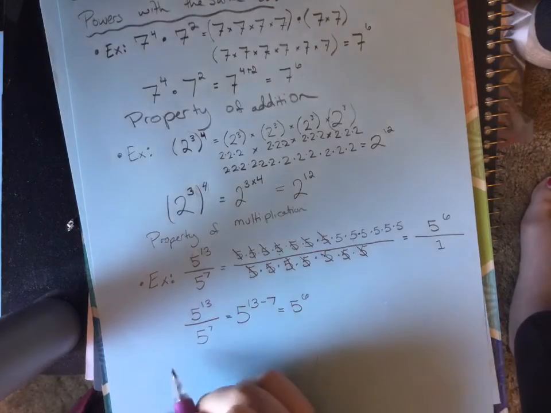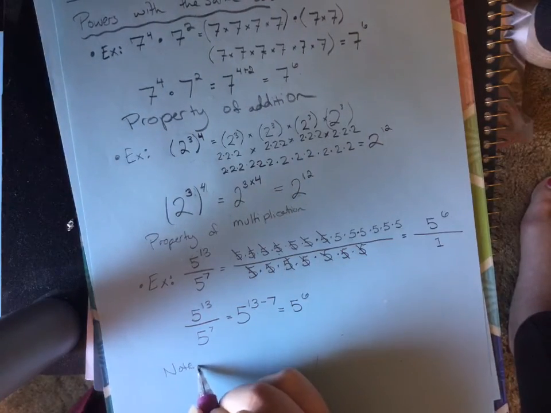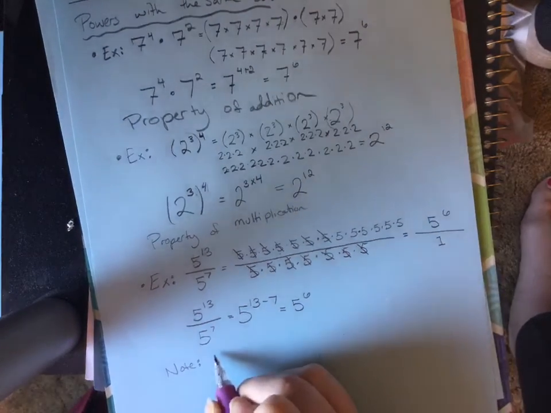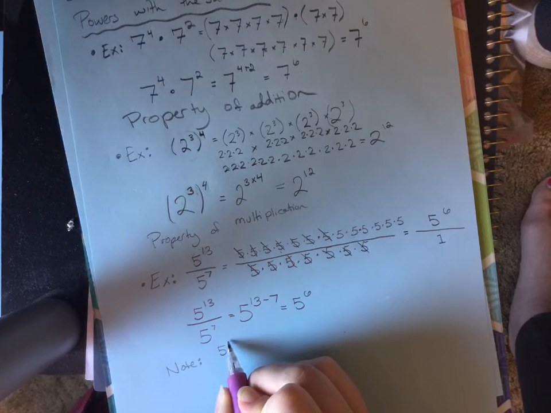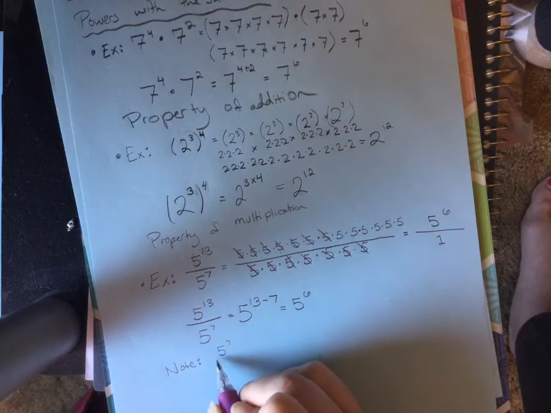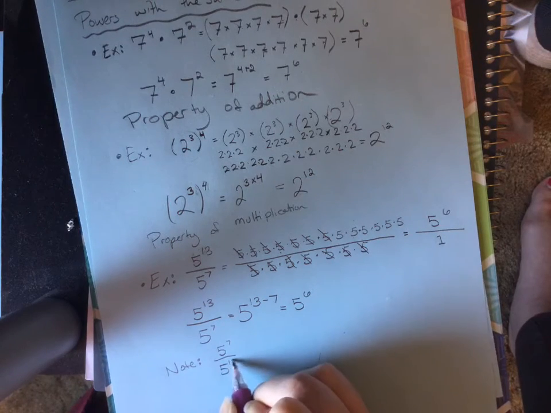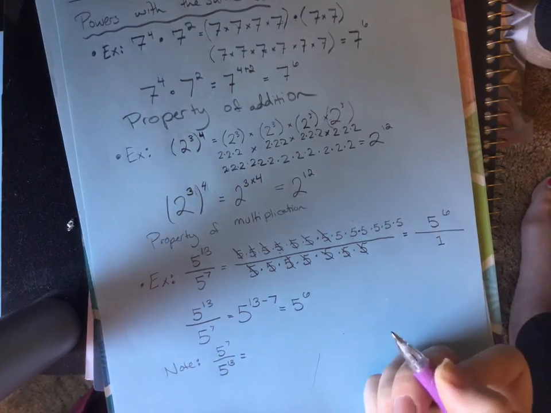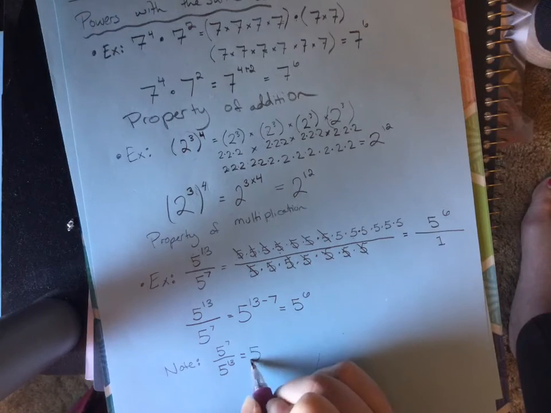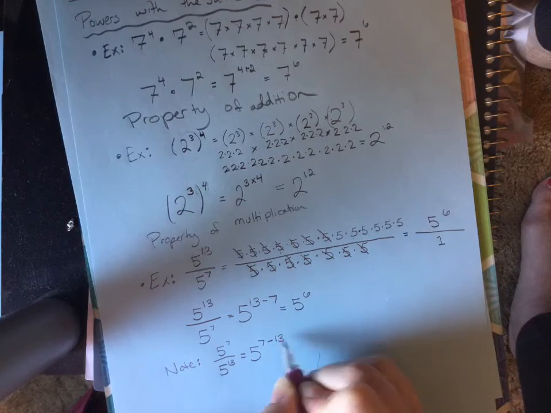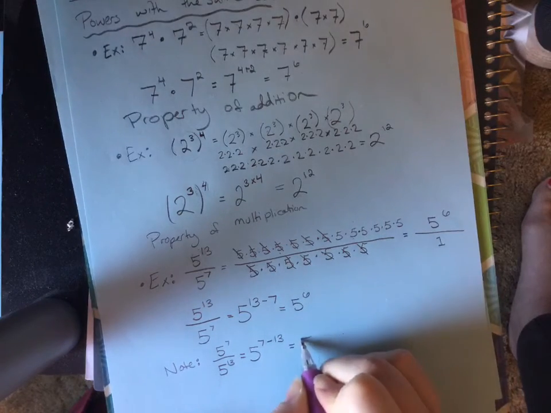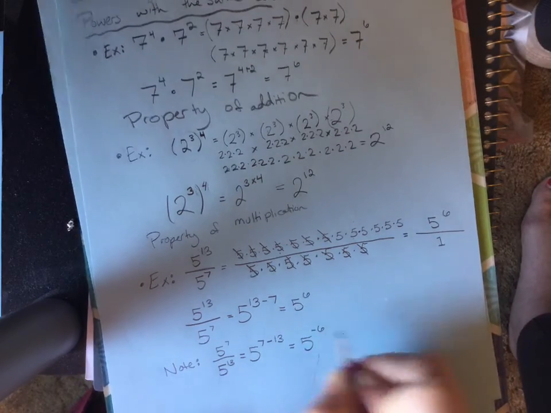And a quick note, if I have 5 to the 7th over 5 to the 13th, I still do top minus the bottom. In this case, my answer would come out negative.